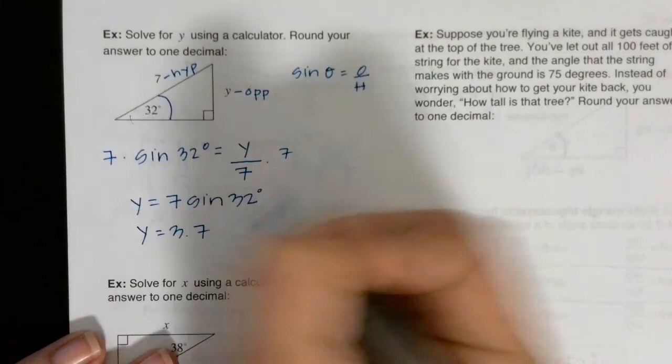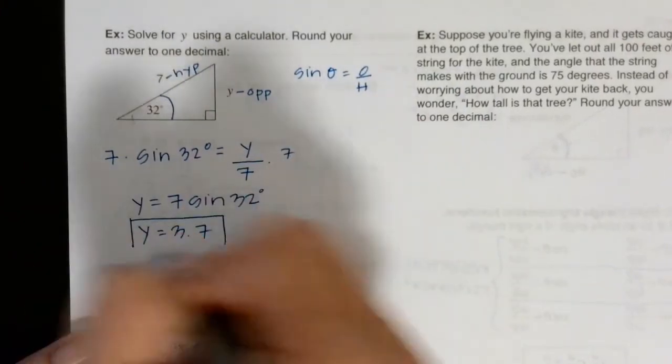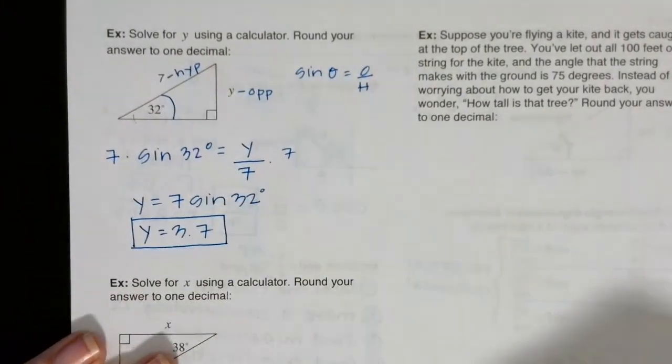Now, if there were units on this, we would put the unit like meters or inches or whatever, but there's not, so we're good to go.